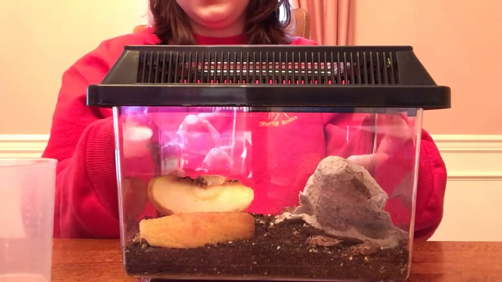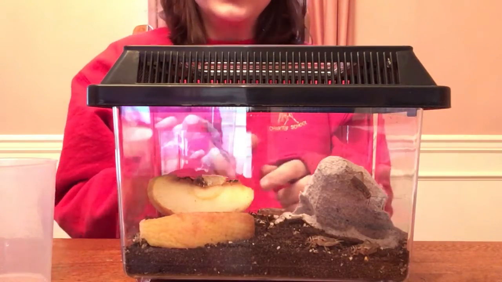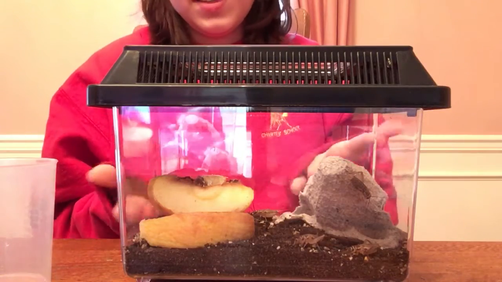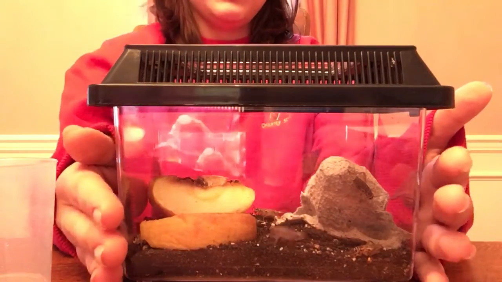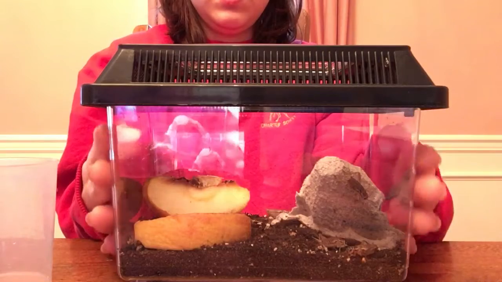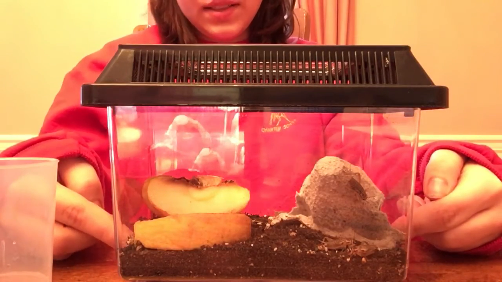So if you're wondering why there's so much space up here, it's because you probably heard the noise earlier, but they like to jump because they're crickets. And in another setup that I had, it was too small in the respect of the height.